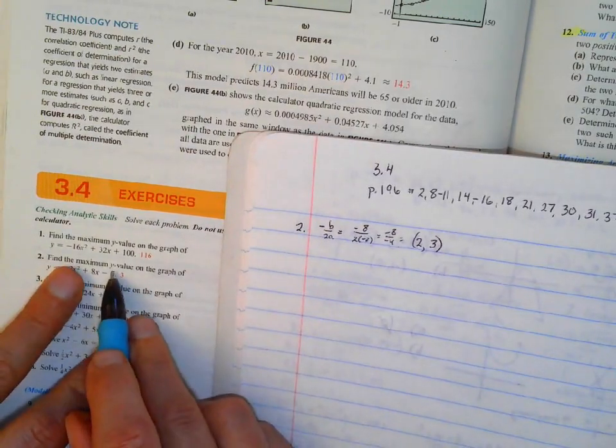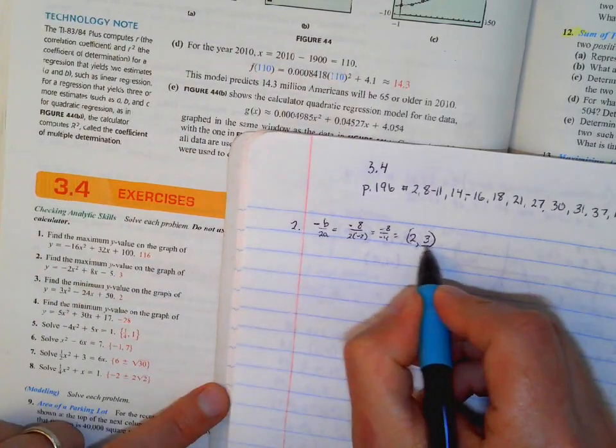So it says what is the maximum y value? The maximum y value is the 3.